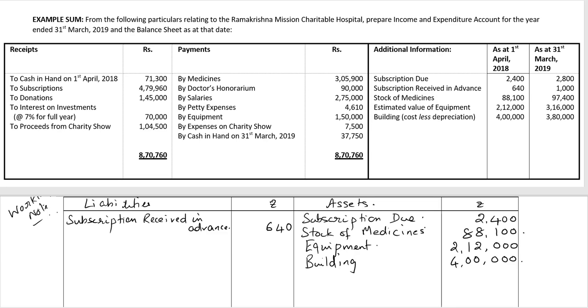We'll move on to the receipts and payments account. The opening balance of cash on 1st April 2018 is given as ₹71,300. So cash in hand on the asset side of the opening balance sheet, ₹71,300.